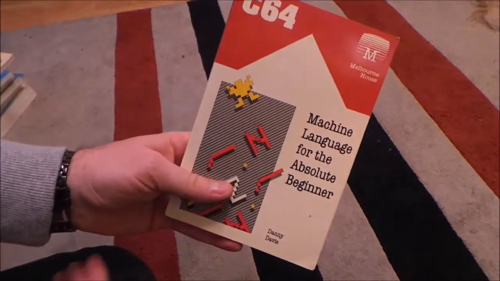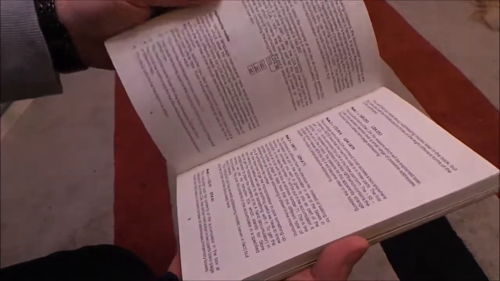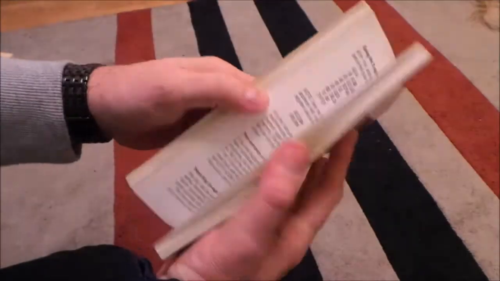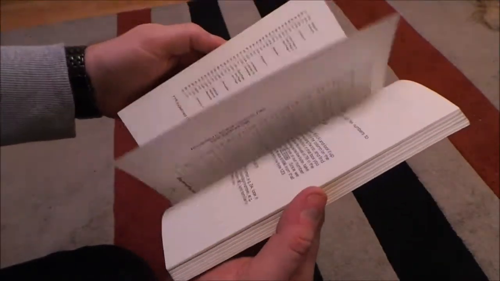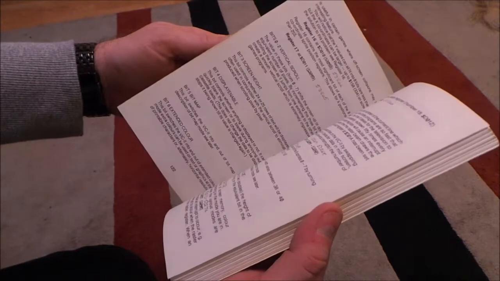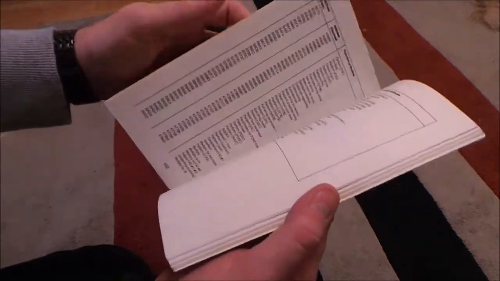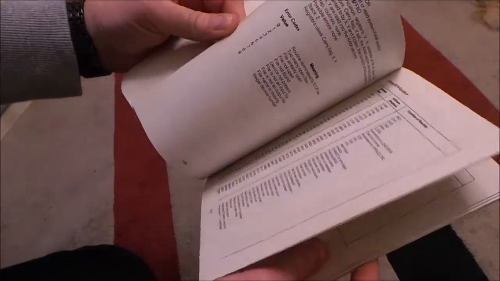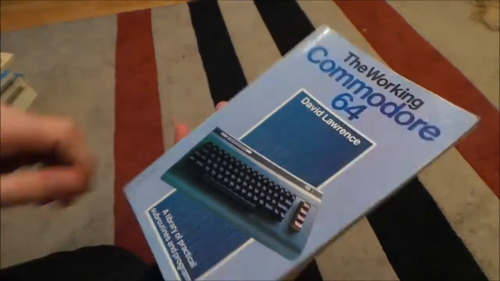Well, you've seen that one, and this is one I've been using to explain all the machine instructions. I've been using this book to explain all the language instructions and stuff like that. And there are some nice diagrams in here, which I will put in different videos as well when we get to those different sections. Like there's a list of all routines in BASIC and stuff like that. Then Working with the 64.